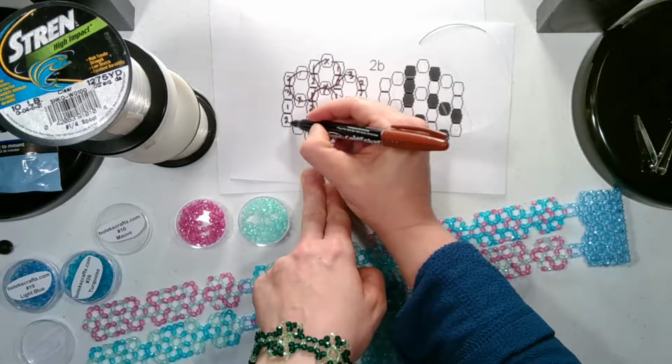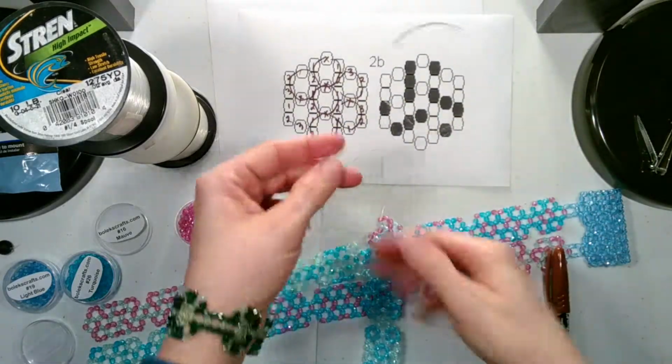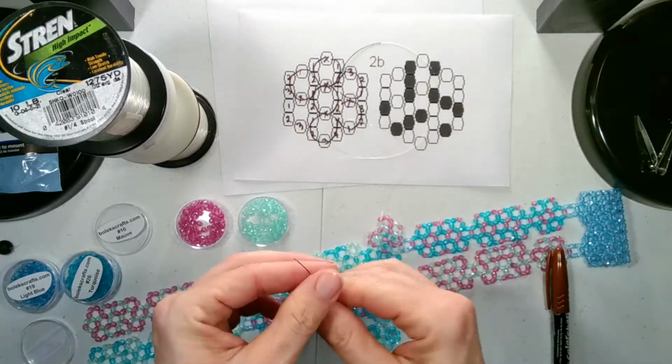And we'll add all 3 of these beads to the left string.